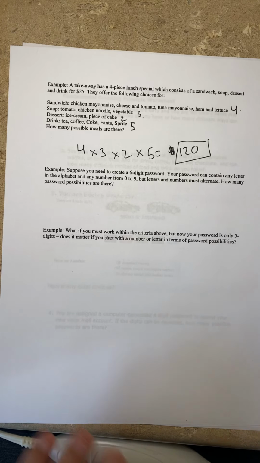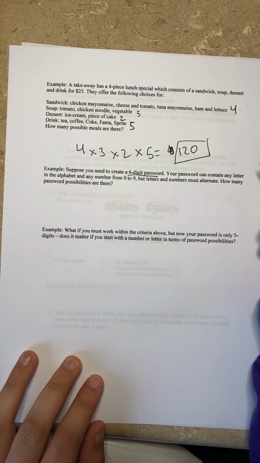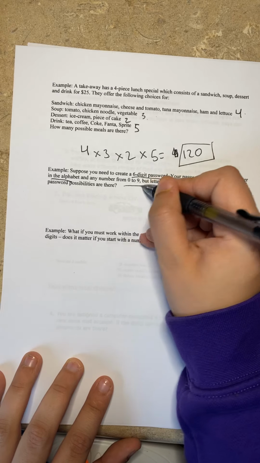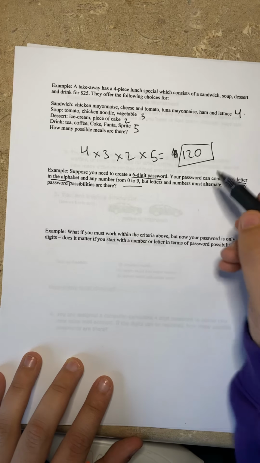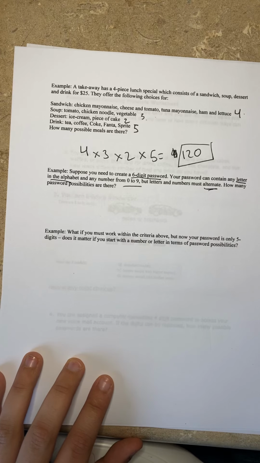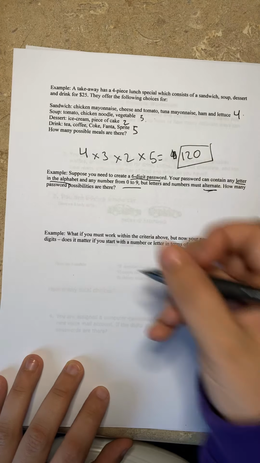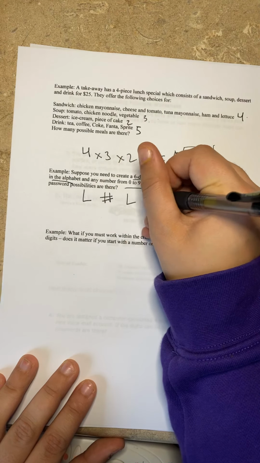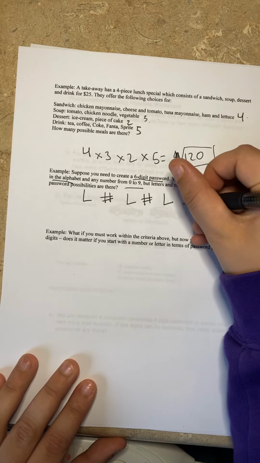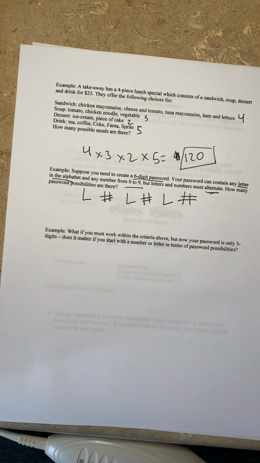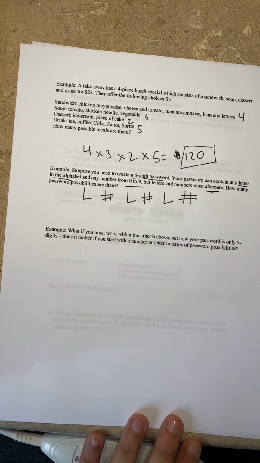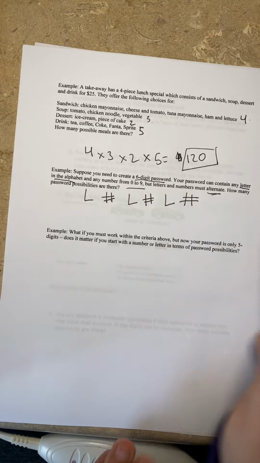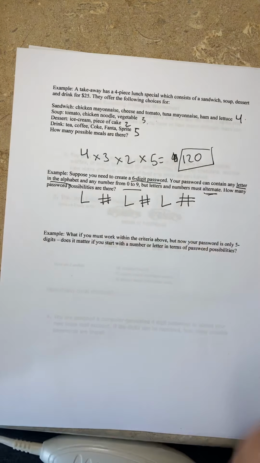Suppose you want to create a 6-digit password, okay, and your password may contain any letter in the alphabet and any number from 0 to 9, okay, but letters and numbers must alternate. How many password possibilities are there? Okay, so we want to alternate our letters and our numbers. So letter, number, letter, number, letter, number. And in this case, it doesn't matter whether you start with a number or a letter, because either way, 1, 2, 3, 4, 5, 6, I'm going to have 3 letters and 3 numbers. If, say, this was the beginning, I still would have 3 of each.